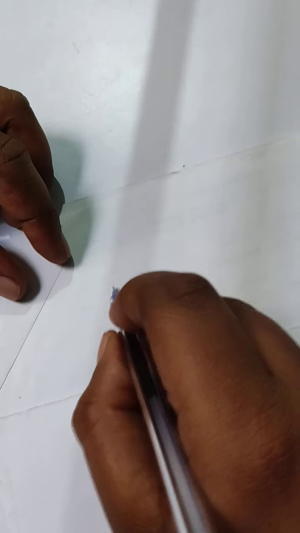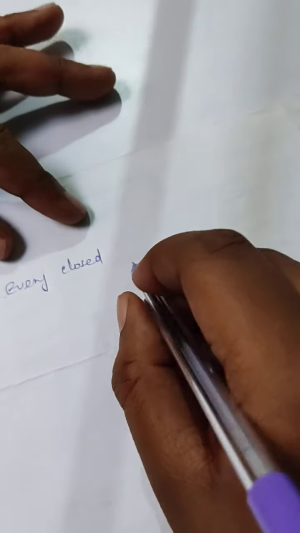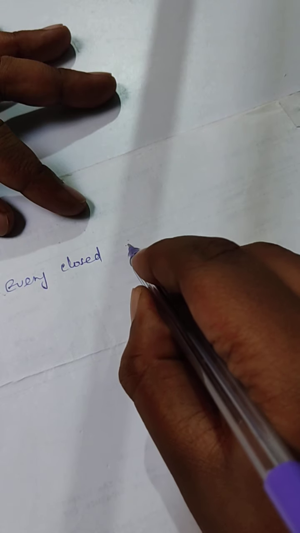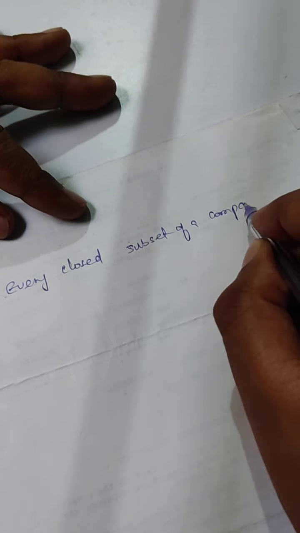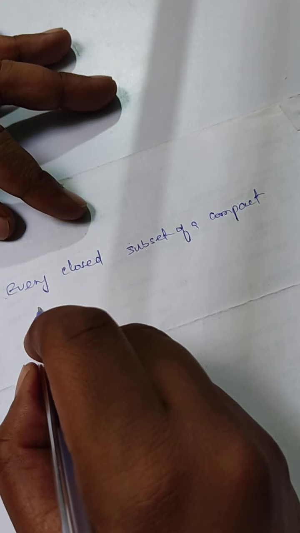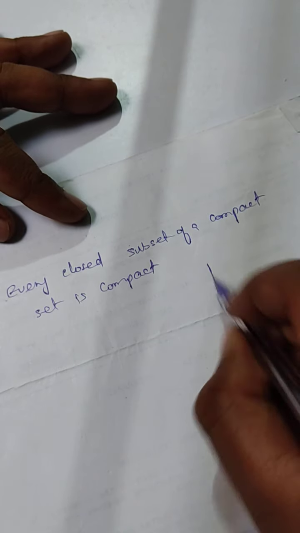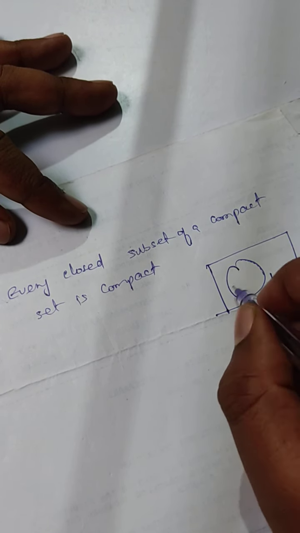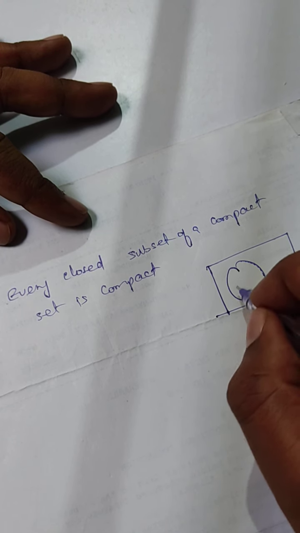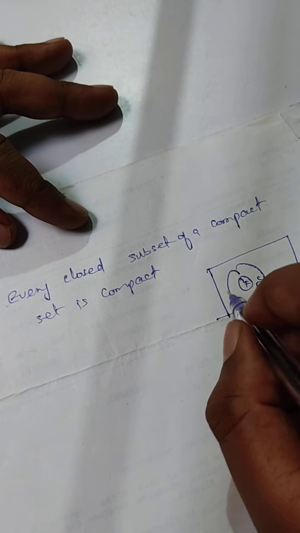All right, next problem that we have is every closed subset of a compact set is compact. Basically this is a metric space. K is a closed set and it is compact. This is F complement.